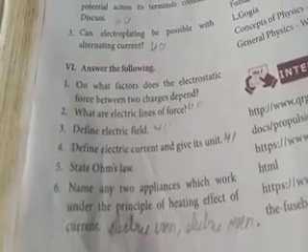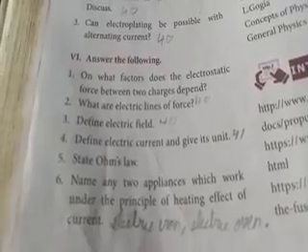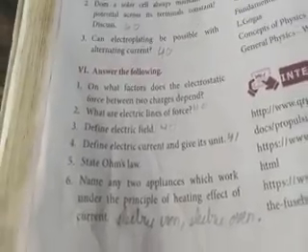What are the safety features while handling electricity? All of you take your book. Lesson 6, question number 8. List the safety features while handling electricity. Page number 48. Just mark it.